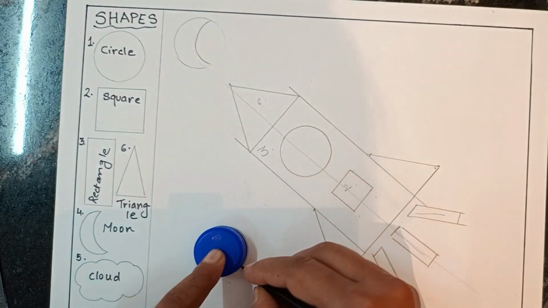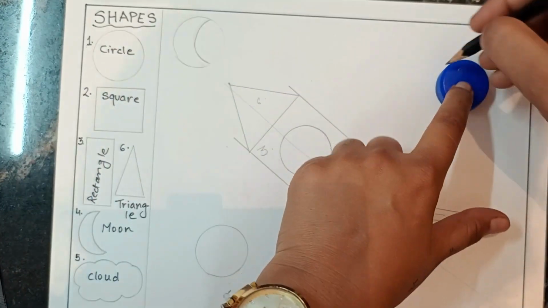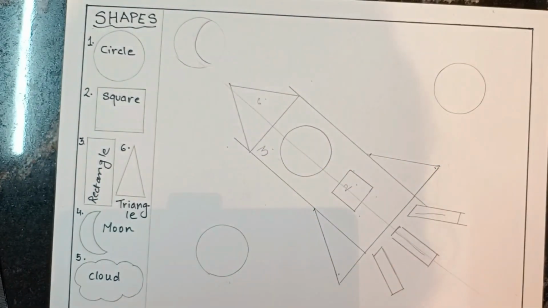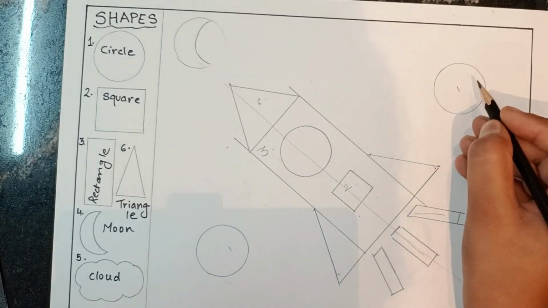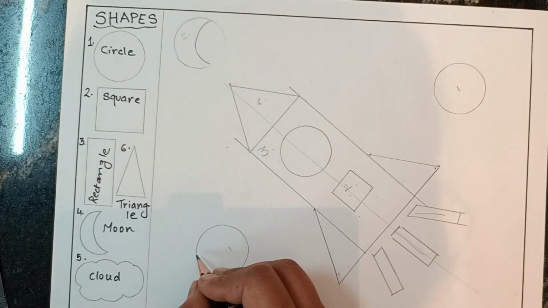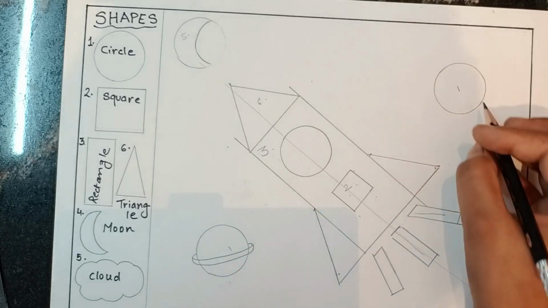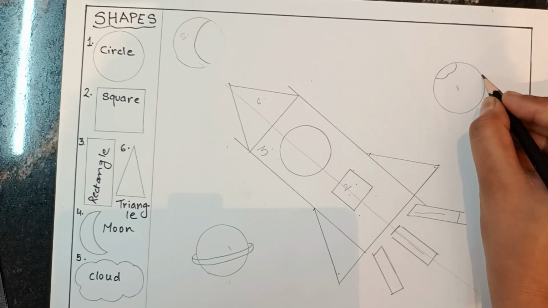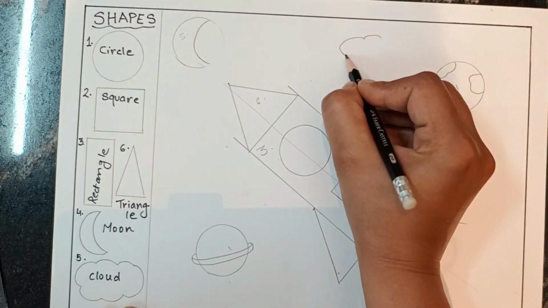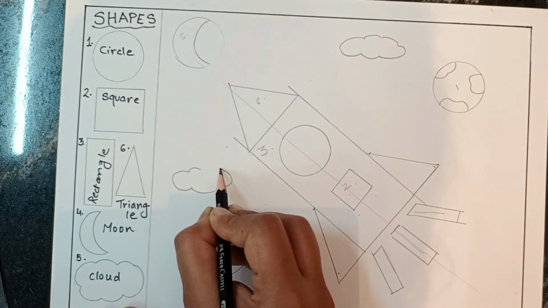And here I am using this circular cap again for making different planets. As the rocket is in space, we will make different planets. You can make as many as you want, depending on your space. Here the moon shape we are using is the fourth one, and these are again circles. I'm just adding some more effects of realistic planets. I'm adding an earth, and you can call it anything. And here I'm using the clouds, our fifth shape.